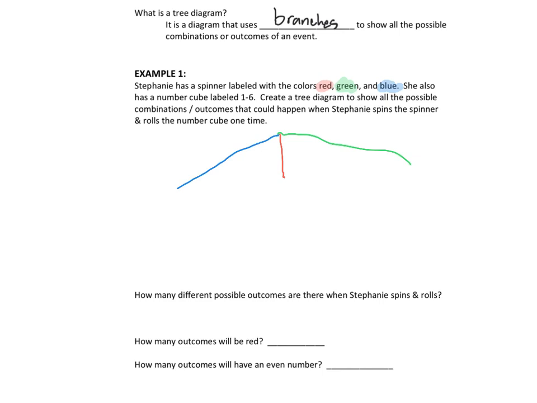Now we want to give enough space because the tree diagrams can get big, so that's why we make some big branches. So on the blue one, let's write the word blue. On the red one, we can write red. And the green one, we write green.